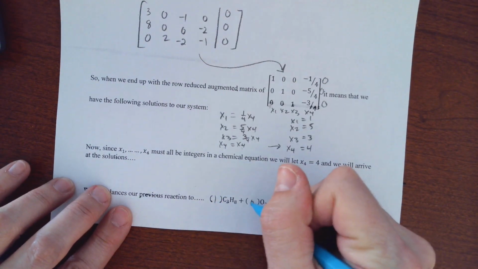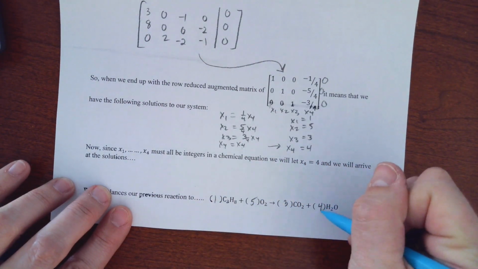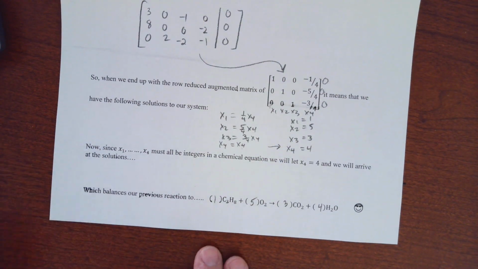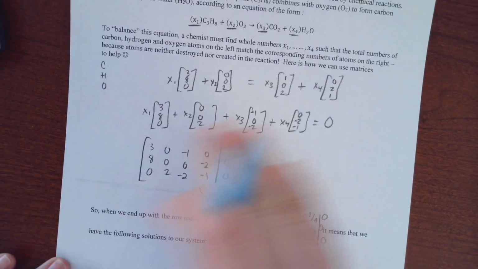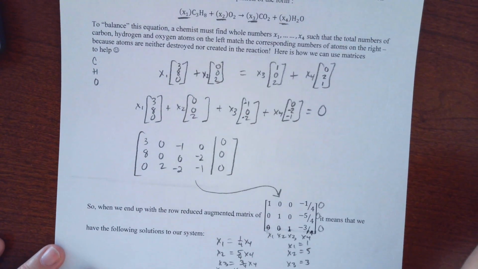So 1, 5, 3, and 4. That's super cool, right? And so, if you had to do a bunch of those things, then obviously this would probably be faster if you set up a little matrix with everything and pop it right in there and get your solution.